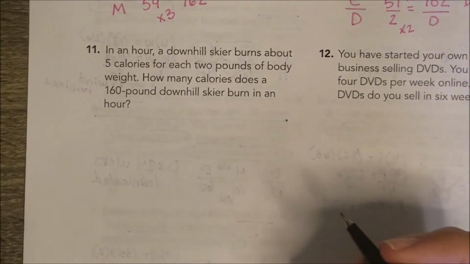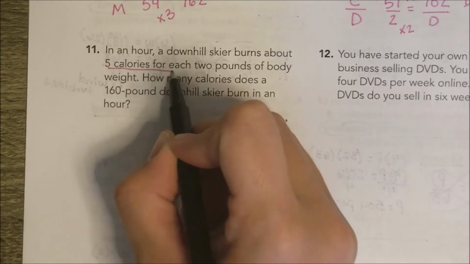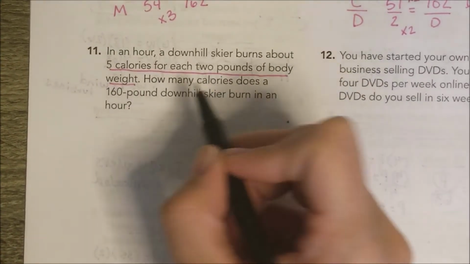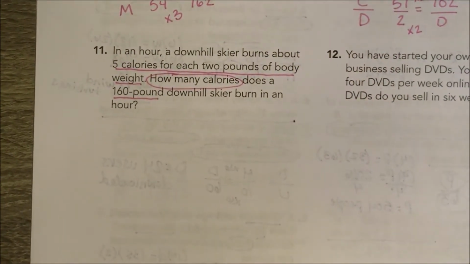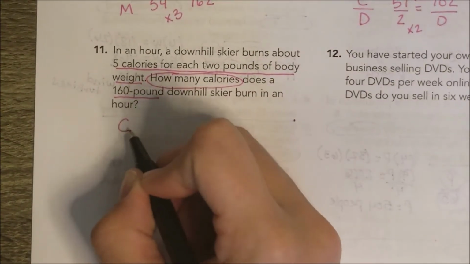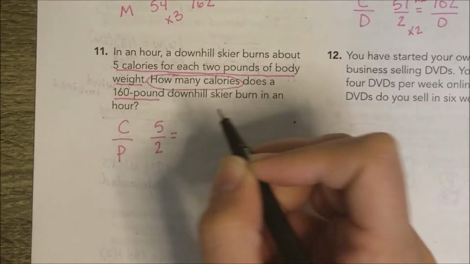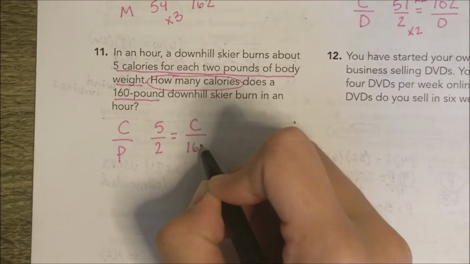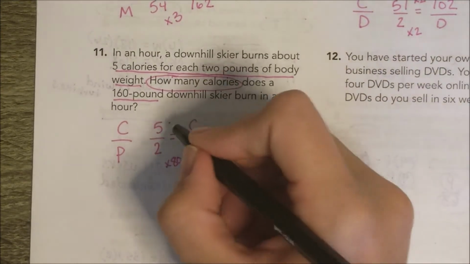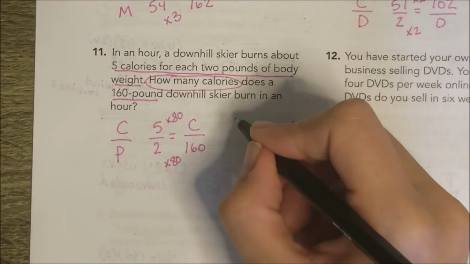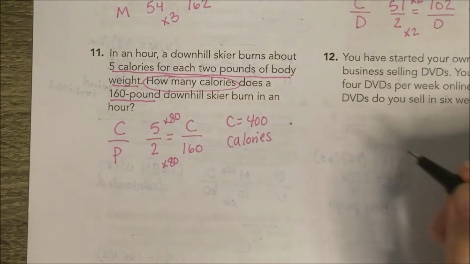Number 11. In an hour, a downhill skier burns about 5 calories for each 2 pounds of body weight. How many calories does a 160-pound downhill skier burn in an hour? So we're comparing calories to pounds. So 5 over 2 equals C over 160. 2 times 80 is 160. So 5 times 80 is 400. So C equals 400 calories.